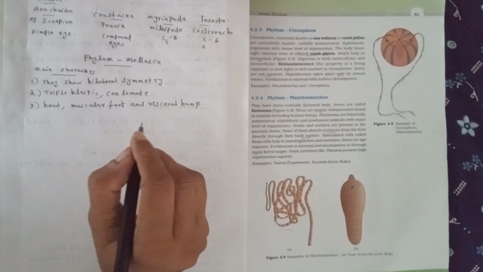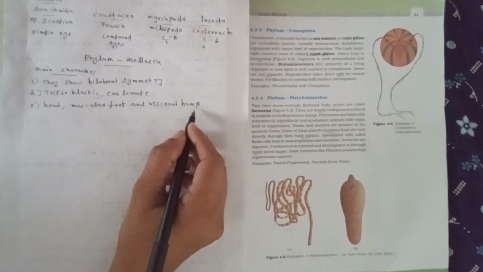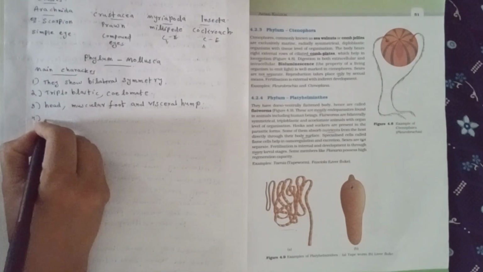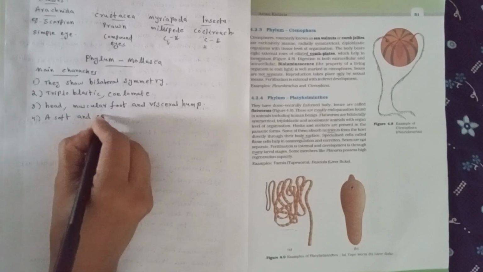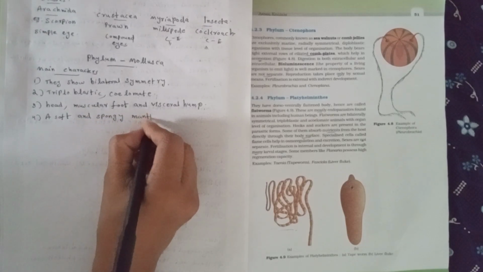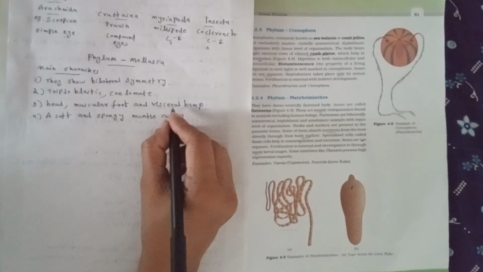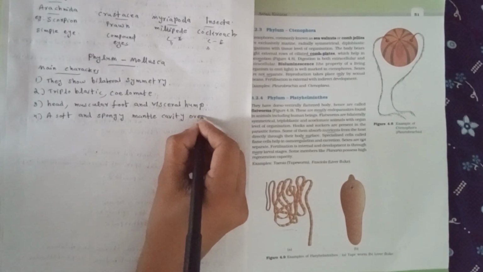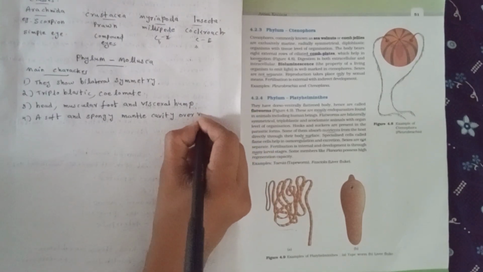A soft and spongy mantle cavity over this visceral hump inside the exoskeleton. That is a sheet-like structure over the visceral hump.